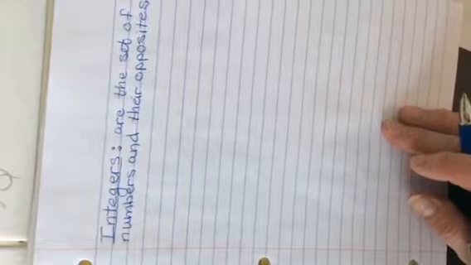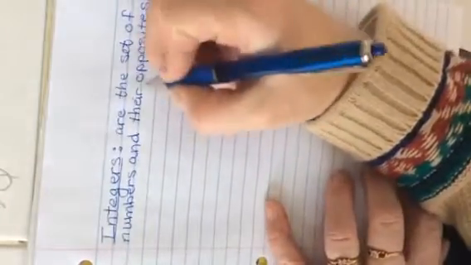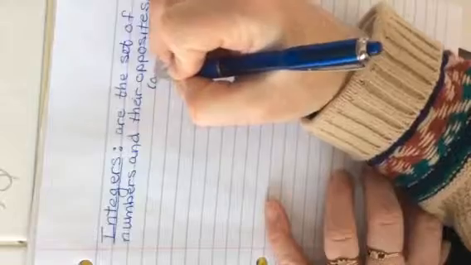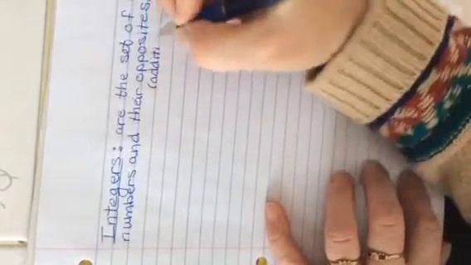Okay, remember, you can pause this to catch up. Another word for opposites, and let's just write it underneath here. Additive inverse.